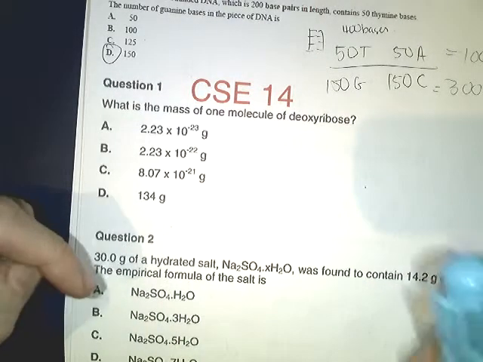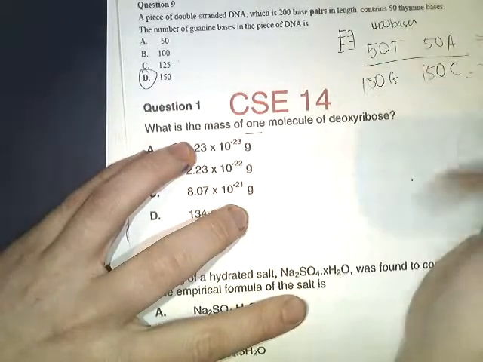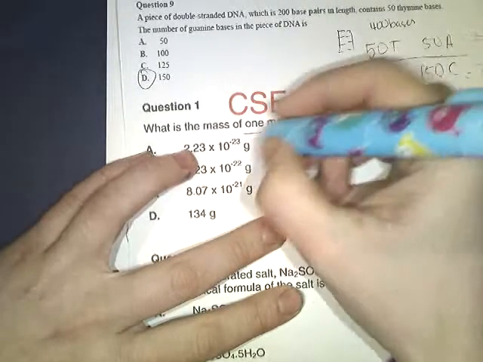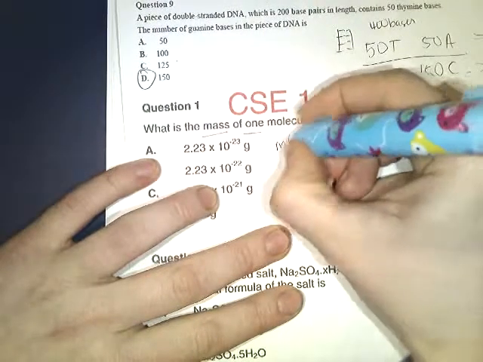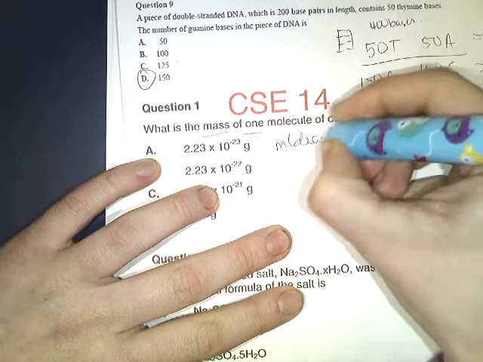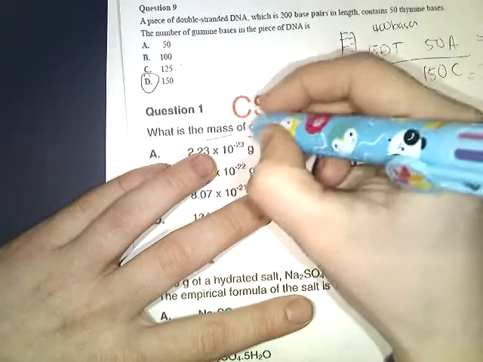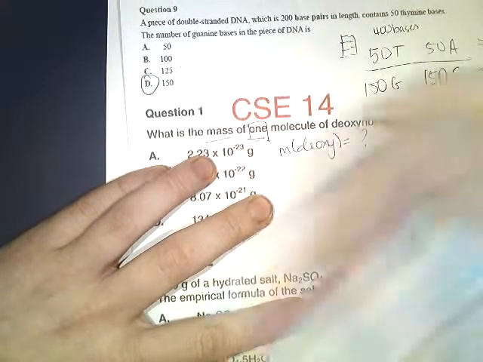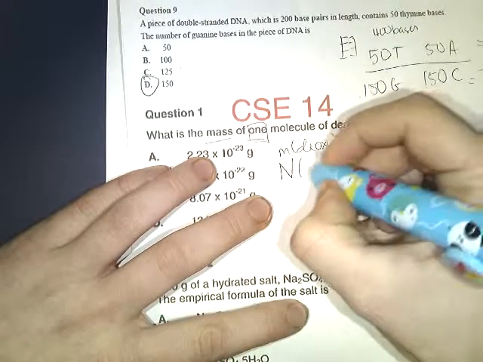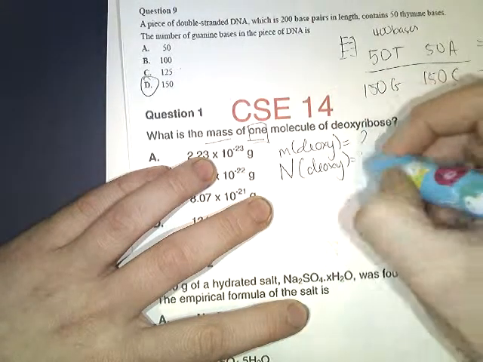Okay, now we've got some sort of a few more difficult questions. What is the mass of 1 molecule of deoxyribose? Now I asked this type of question a little while ago, but anyway, if you have a look at it, it's asking for mass. So it's asking for little m of deoxy equals question mark. You should always summarize exactly what the question's asking you. Now what the question is telling you is we've got 1 molecule. So capital N of deoxy equals 1.